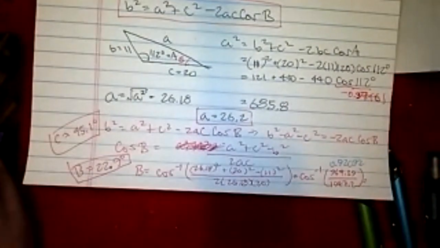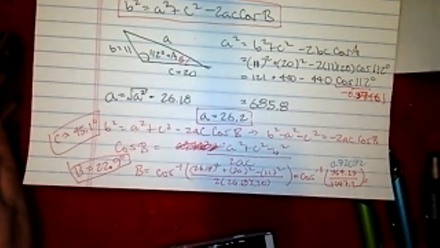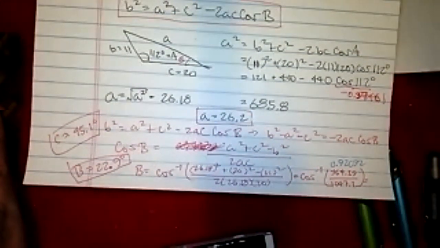So that's how the law of cosines is used. Pretty straightforward. You just got to remember it's the square of a side is equal to the sum of the squares of its two legs minus 2 times the product of the two legs times the cosine of the angle between those two legs. So long as you always use the angle between the two legs, you're golden.